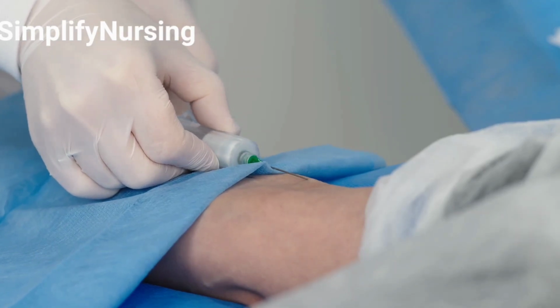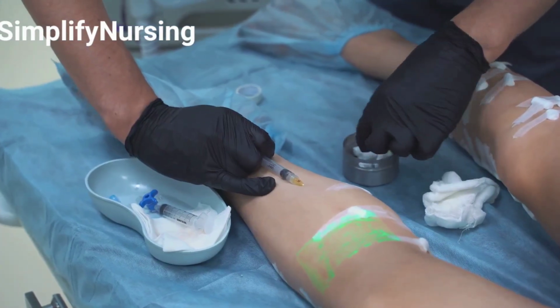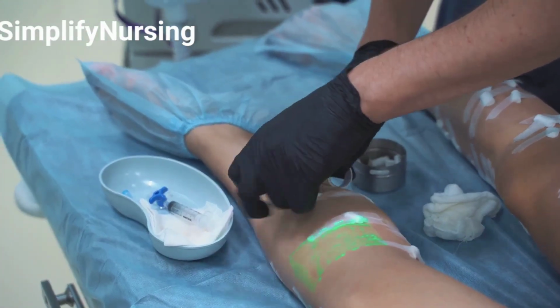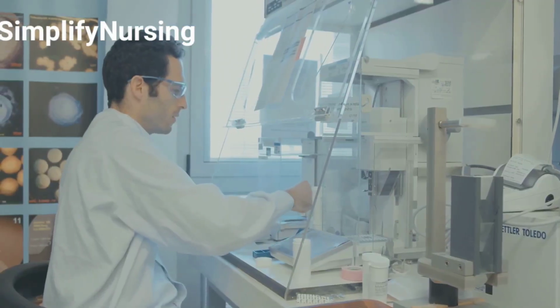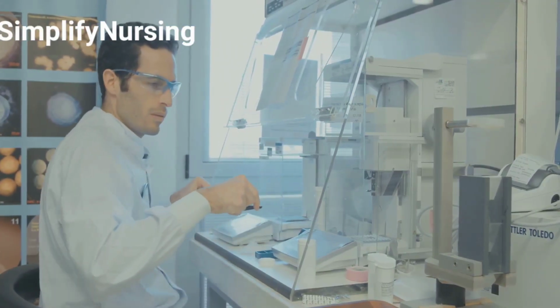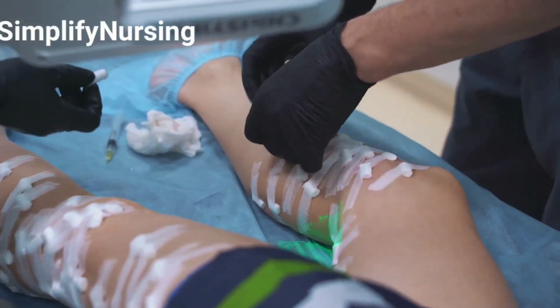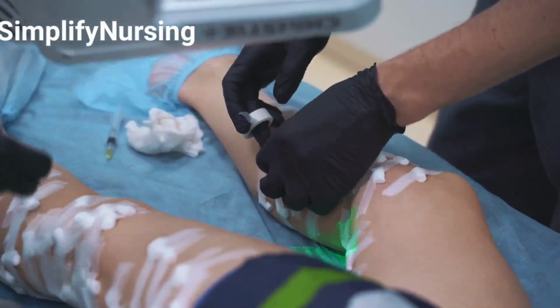Immediate management of deep vein thrombosis involves anticoagulation. Heparin, particularly unfractionated heparin, is often used in acute settings, especially when rapid anticoagulation is needed. It requires monitoring of activated partial thromboplastin time. Low molecular weight heparins, such as enoxaparin, are favored for their predictable pharmacokinetics and reduced need for monitoring.